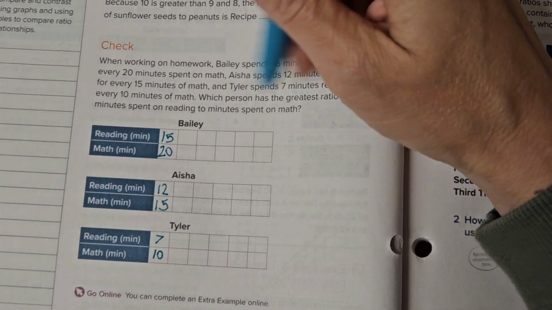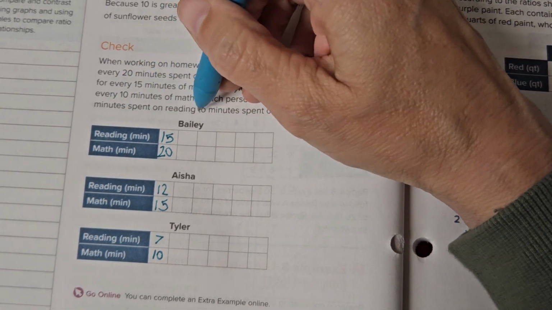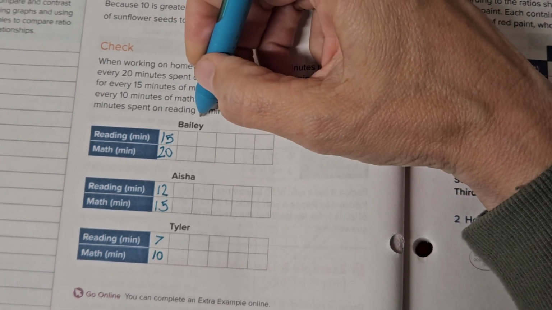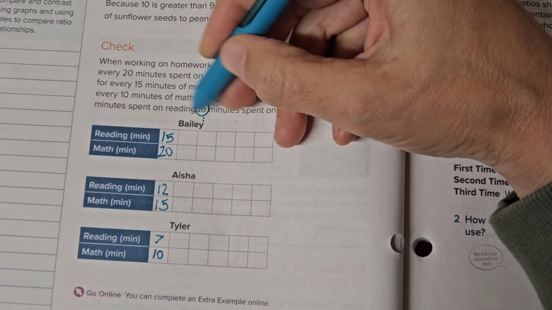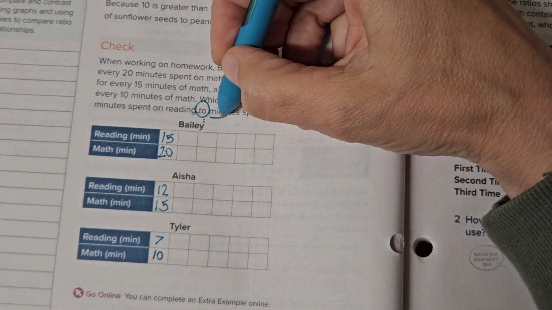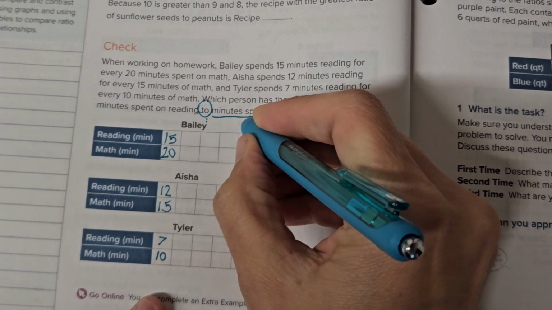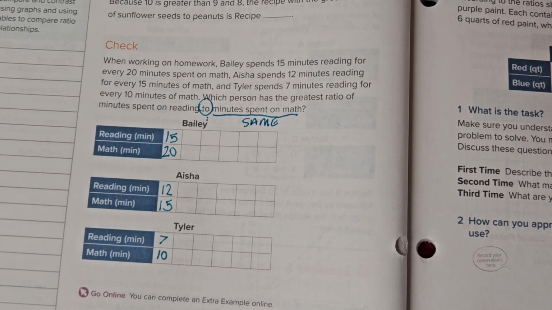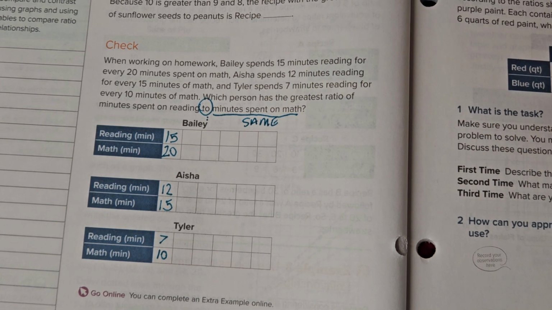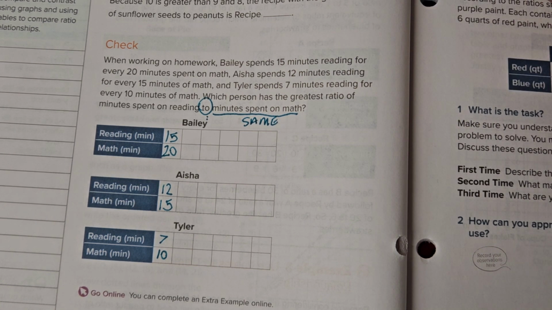Which person has the greatest ratio of minutes spent on reading to minutes spent on math? Okay. This word means that we're working with a comparison, a ratio. And then when this comes last, that number needs to be the same amongst all the things we're comparing. They're telling you which one to have the same because it's the one that comes last. How do we know that? We just practice that, and then we start remembering it with practice, okay?